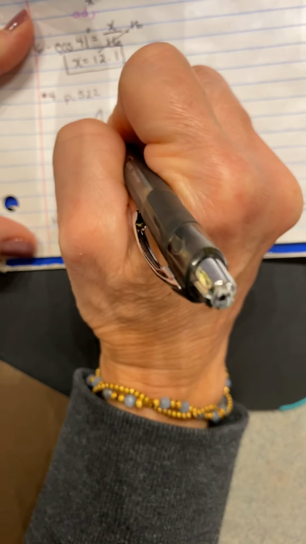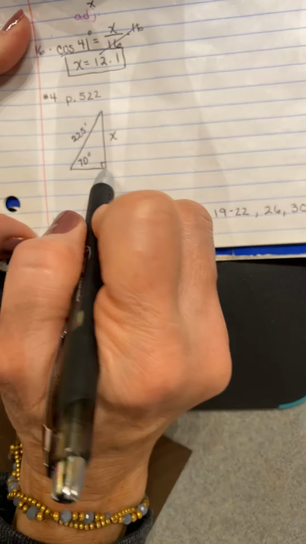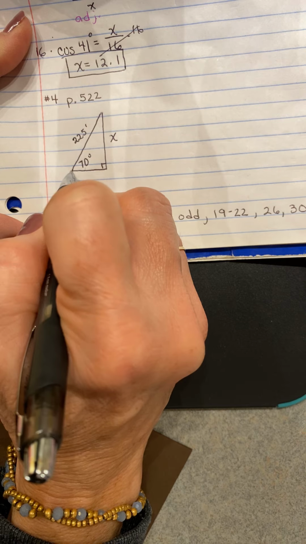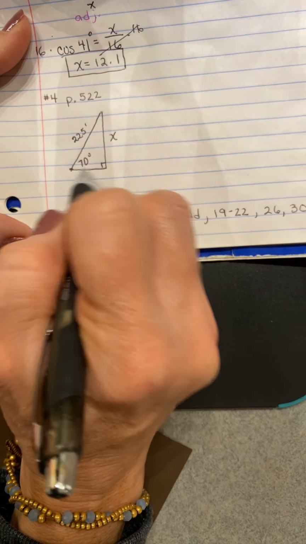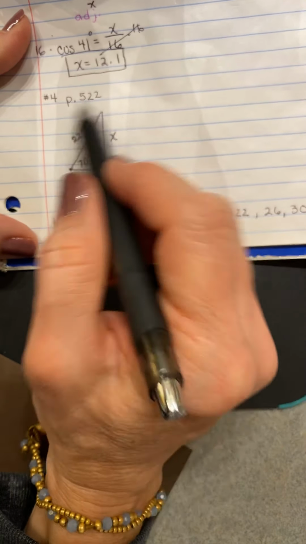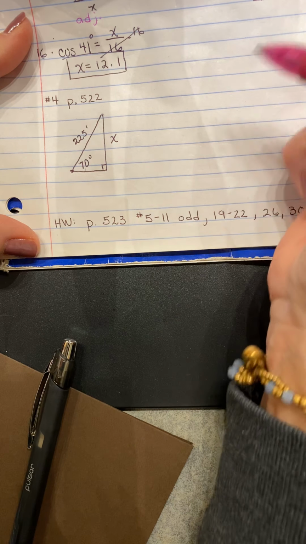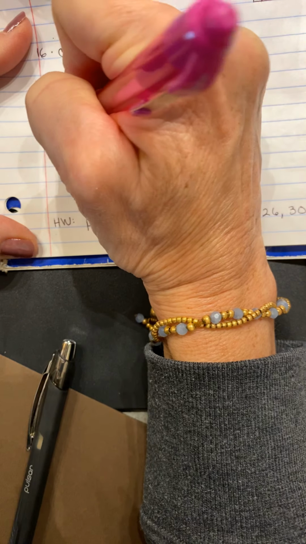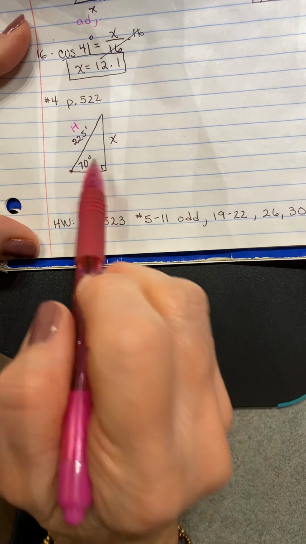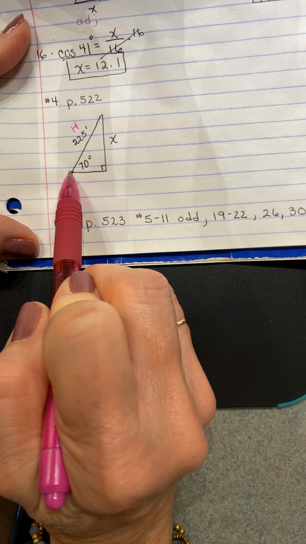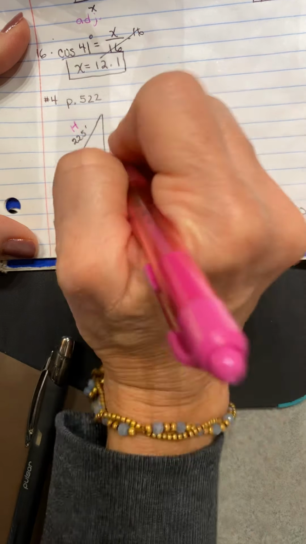And then we're asked, how tall is the tower? So how tall is the tower would be this dimension. They could have asked us how far away from the base of the tower is the wire tied down. We could find that, right? All right, but this is what we have. Now you have to label the sides of your triangle. Well, the hypotenuse is always across from the right angle. And then from the perspective of the 70, what is this side? This side would be the opposite.